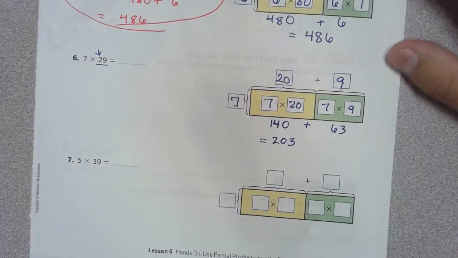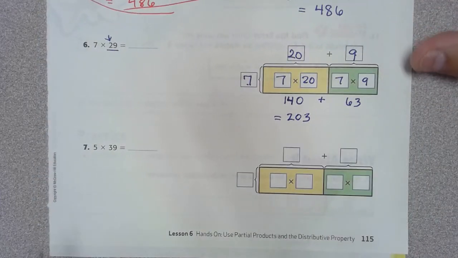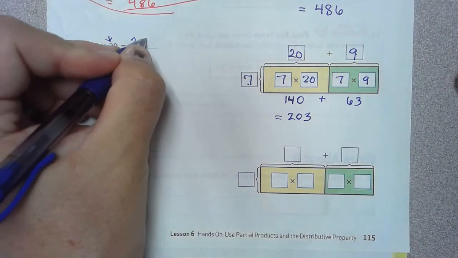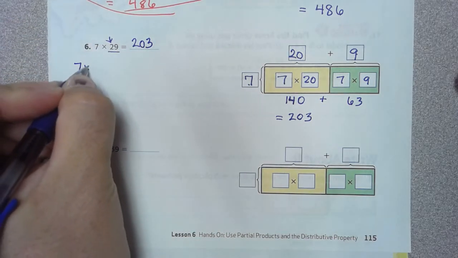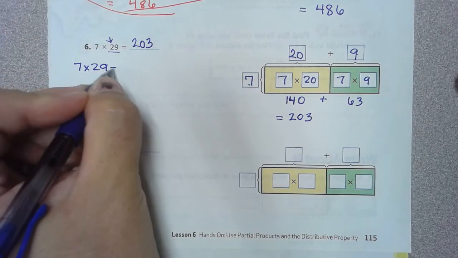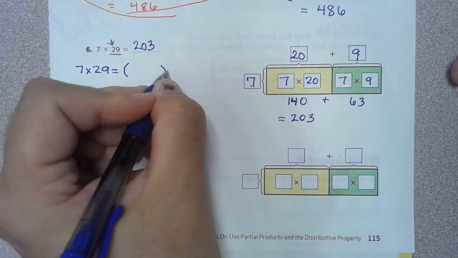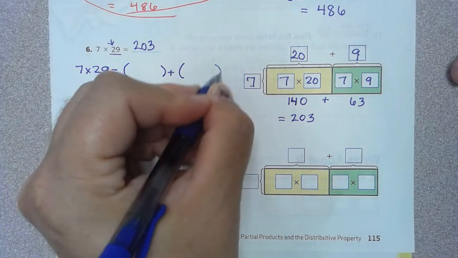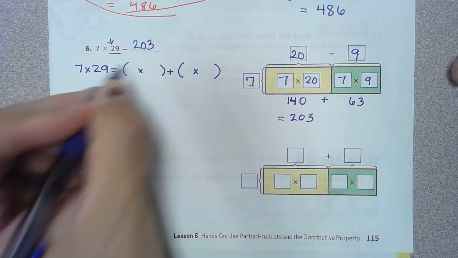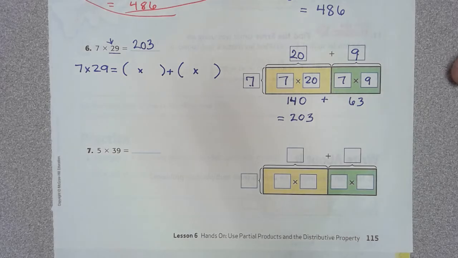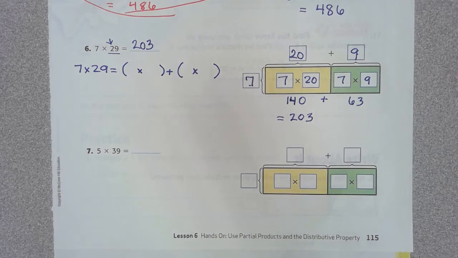Something like that, right? There you go. So 203. Let's do it my way over here. We have 7 times 29. We're going to draw our dead owl. Y'all get the way it looks like it, right? Kind of looks like. Hey, Mikey, scoot back a little.